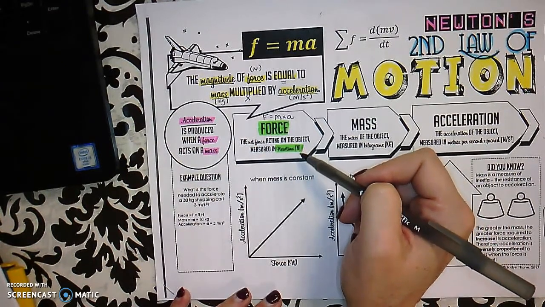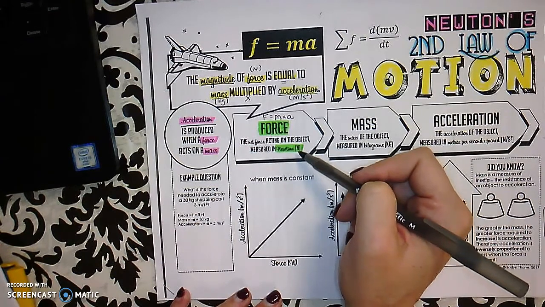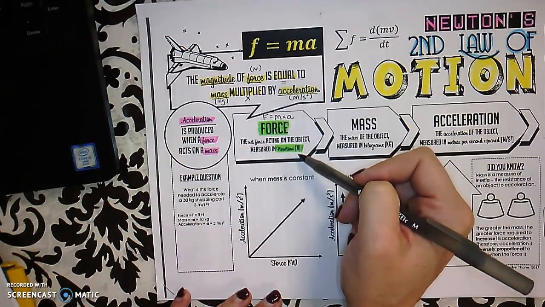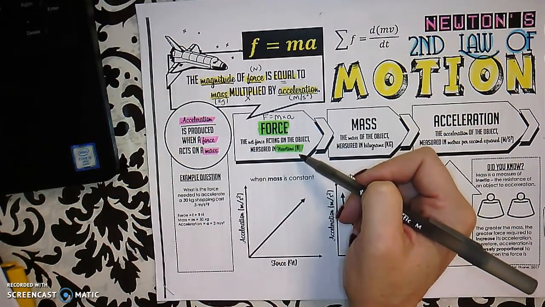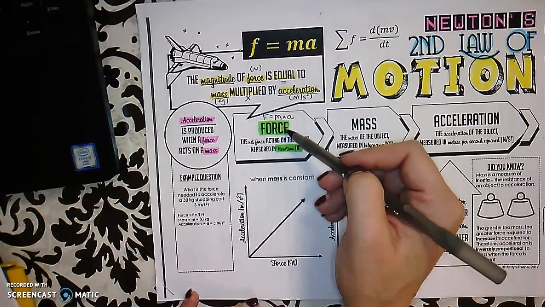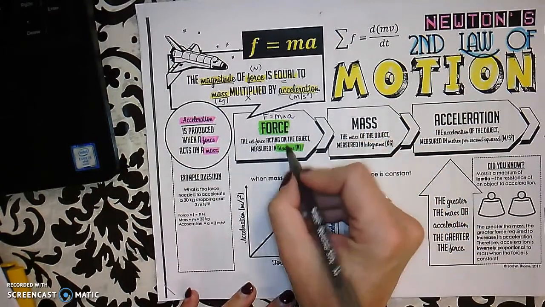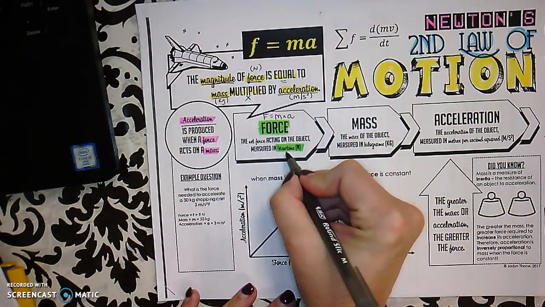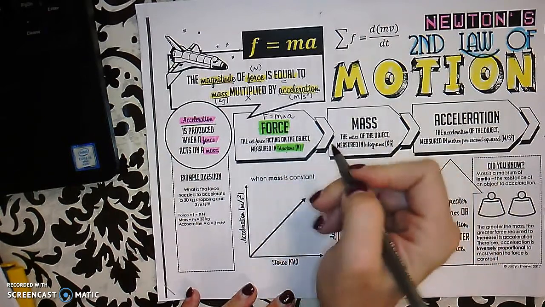Forces make me think of figs, like the little fruit, and that makes me think of the little cookies, fig Newtons, that I always associate with my grandparents because they would have them at their house. So forces make me think of figs, which make me think of fig Newtons. That's my memory trick for newtons.